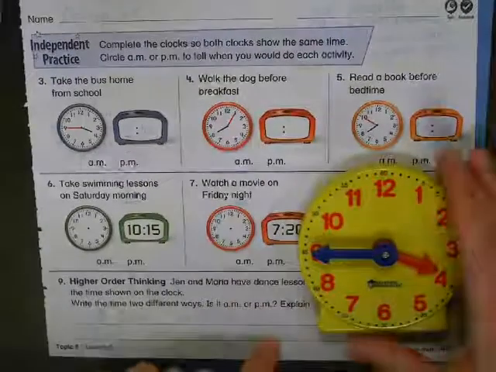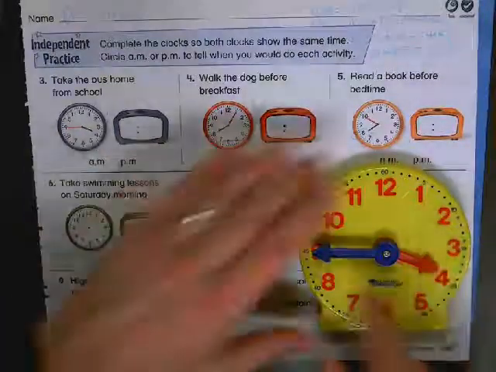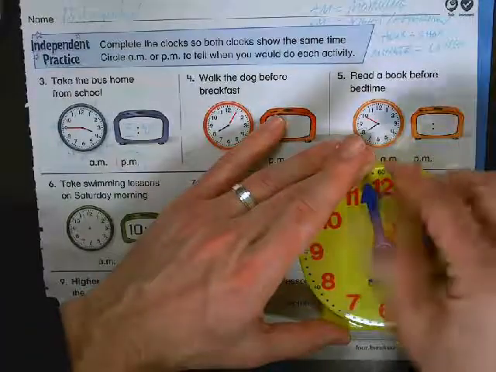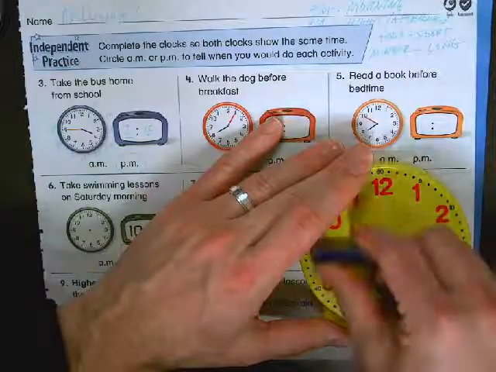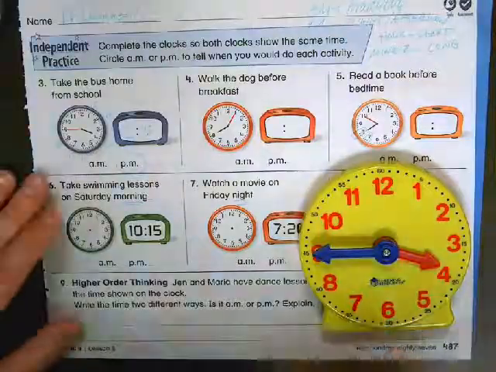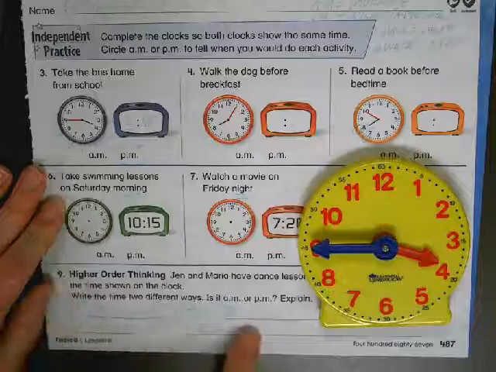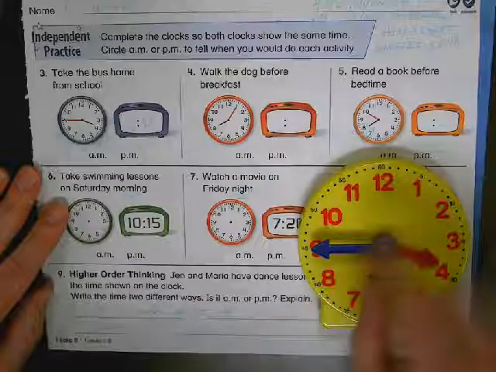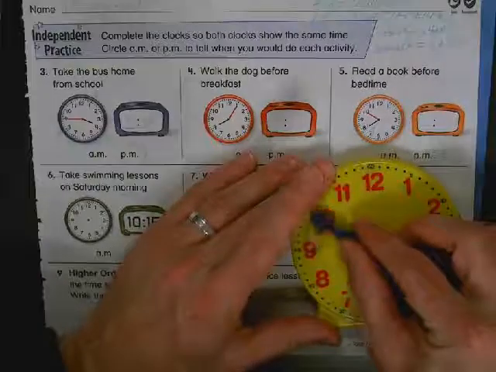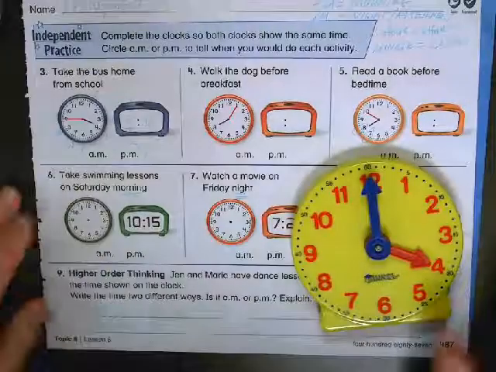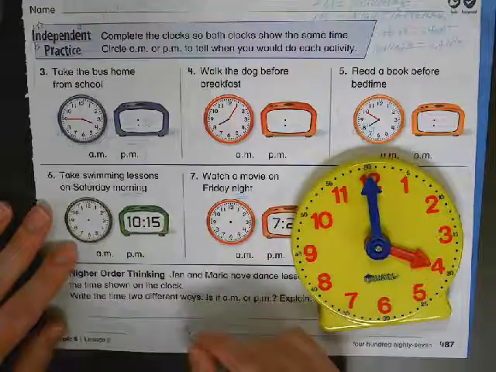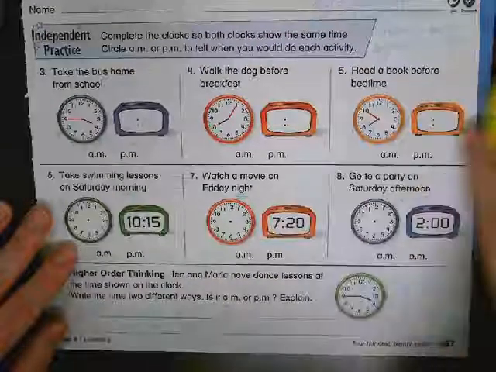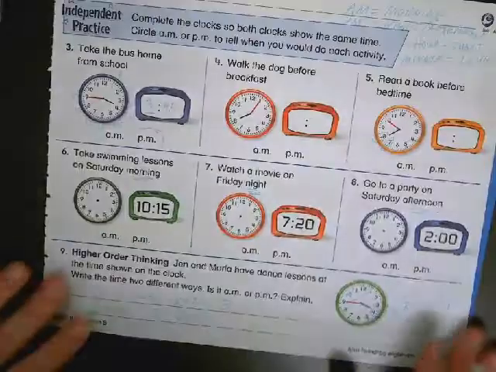There's 3:45. And I say 45 minutes past 3, right? So here's 45 minutes past 3: 5, 10, 15, 20, 25, 30, 35, 40, 45. It's 45 minutes past 3, and then it's quarter till the next hour, which just means move 15 minutes. 5, 10, 15, that's a quarter. 15 minutes, we have quarter till 4. That should be the front.